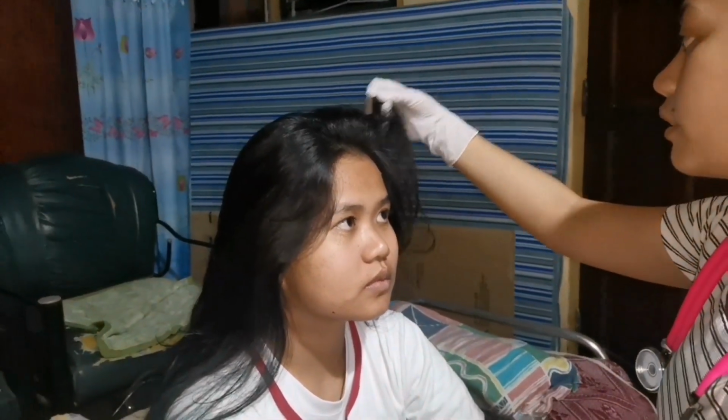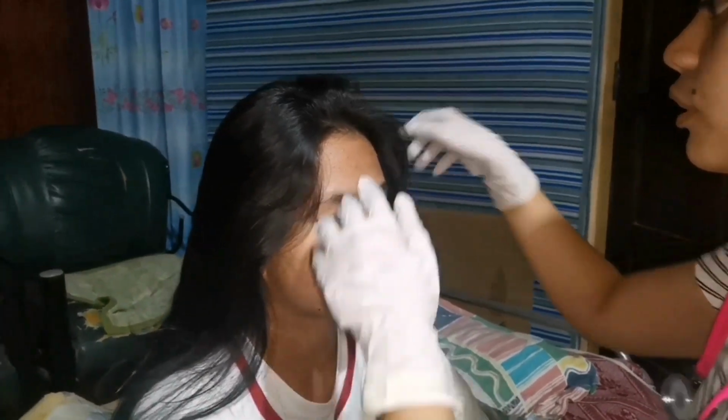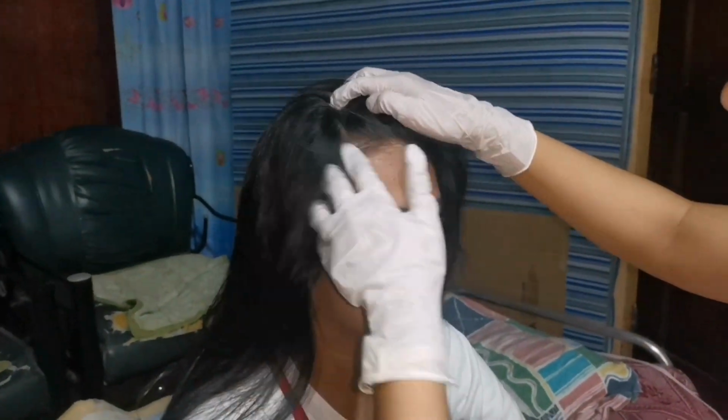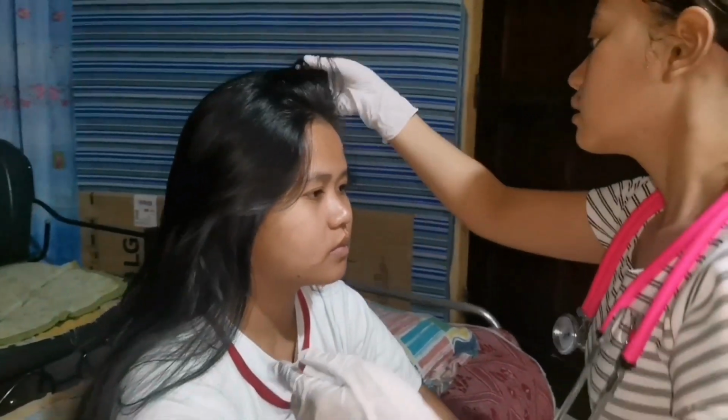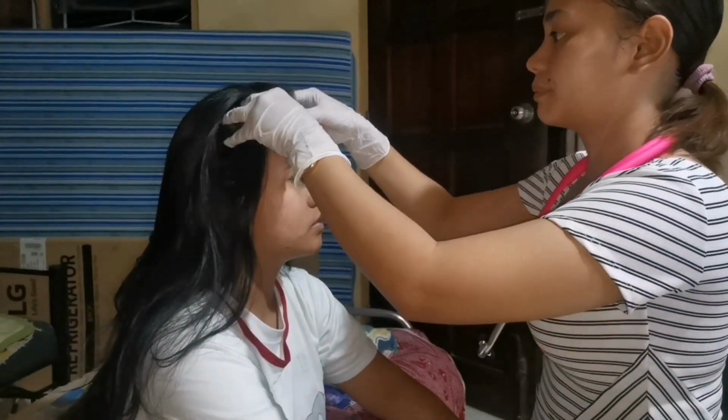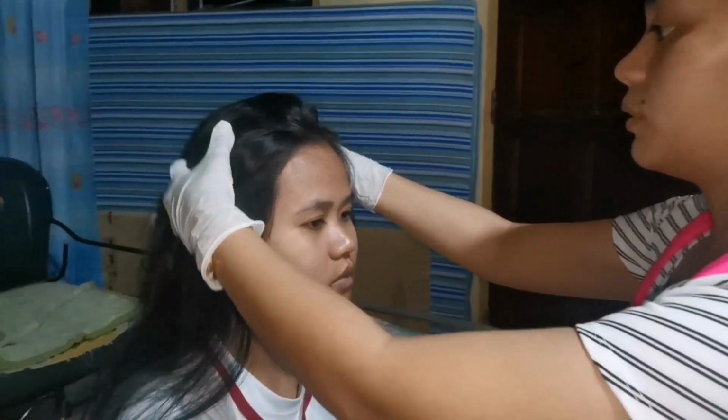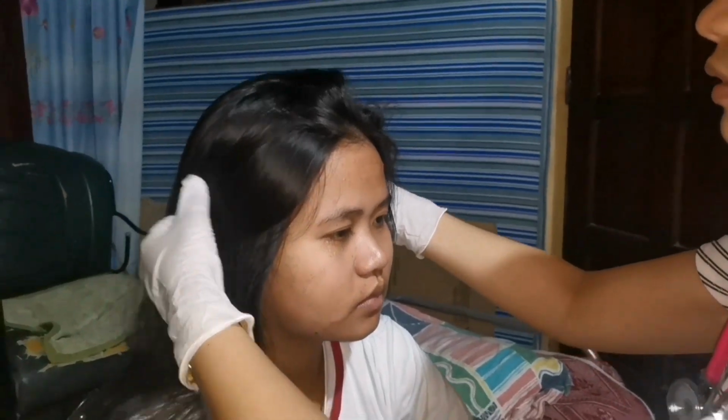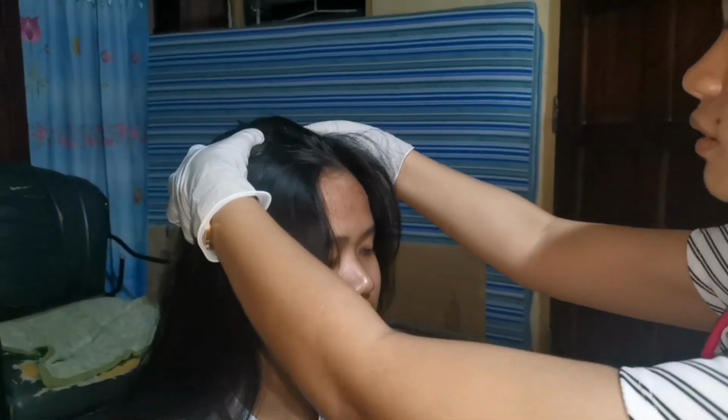And then, look at the patient's hair quantity, distribution, texture, and color. The hair should not be extremely dry or greasy. And then, palpate the patient's skull and look for any masses, lumps, or any skin breakdown.